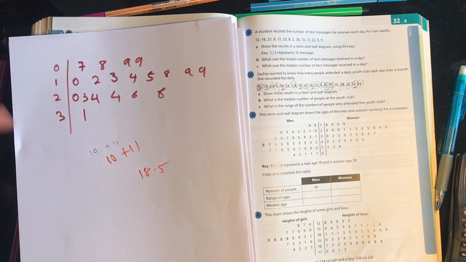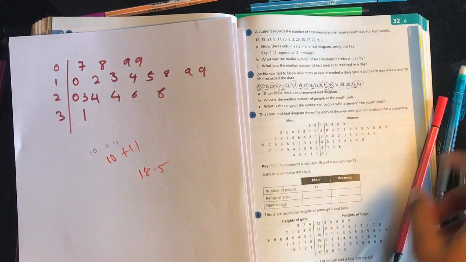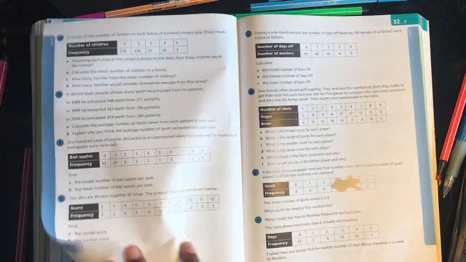Then the range is quite easy. Highest minus lowest, 31 minus 7. Then you get the answer. See, that's how you do this kind of stem and leaf diagram. It's quite straightforward. Okay, so moving forward, I'll just go as fast as I can.